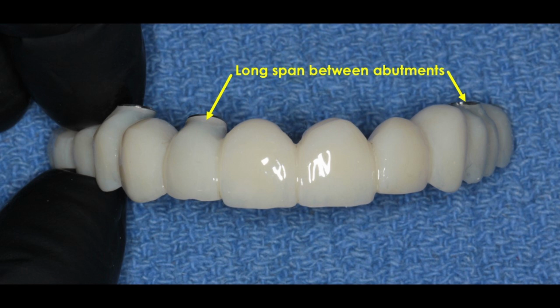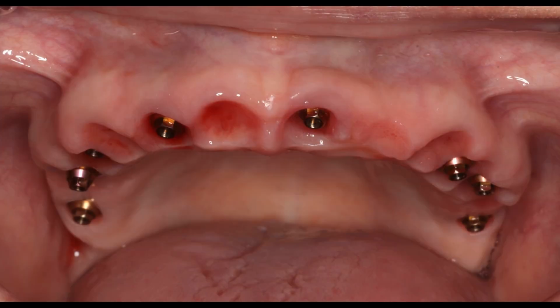In spite of the number 10 implant failure and the placement of the number 9 implant, look at how nice the tissues have recovered. It's pretty remarkable what can be done as long as you're not taking away a lot of bone at any of these surgeries.